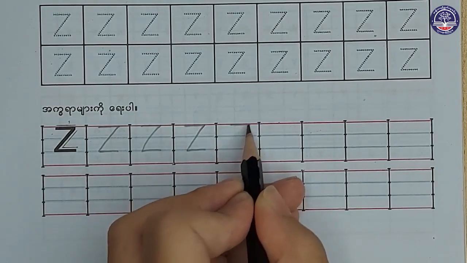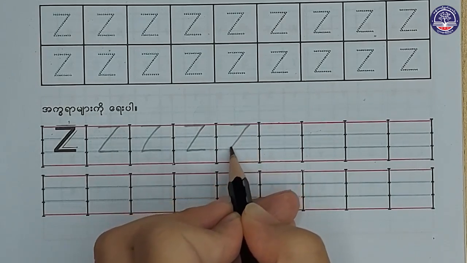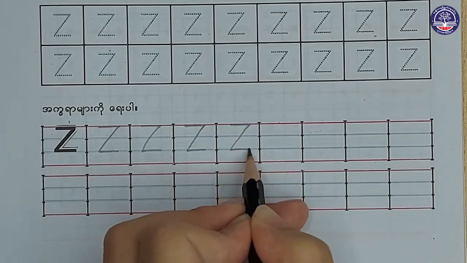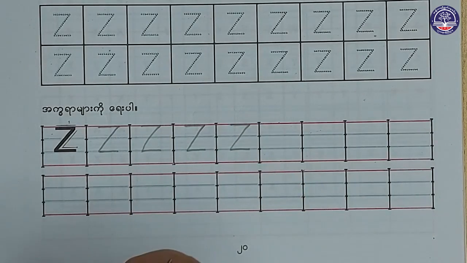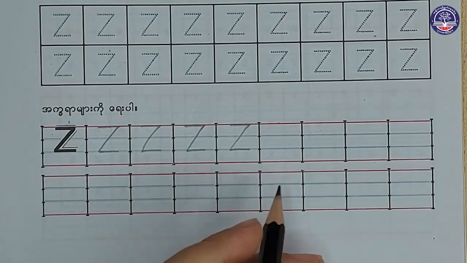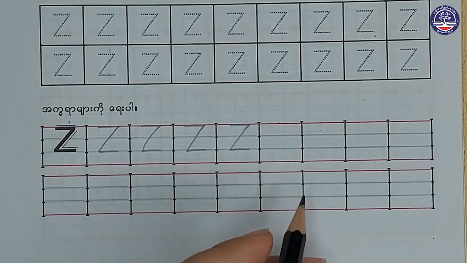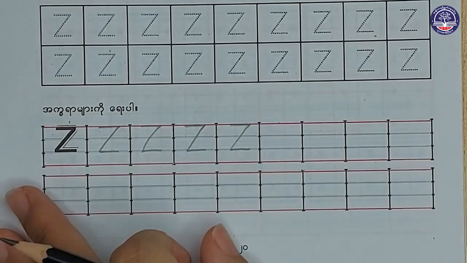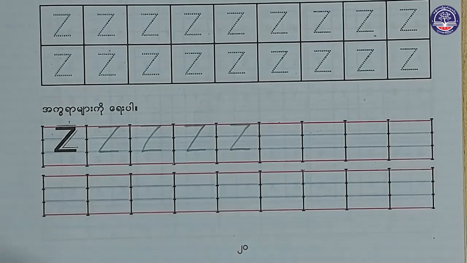Cross, down, cross, and you get letter Z. Isn't it so easy? Yes. Now it's your turn to finish the rest by yourself. Can you do that? Great.